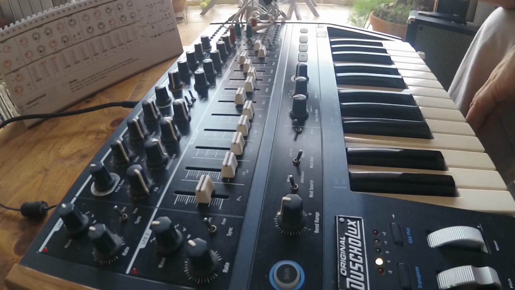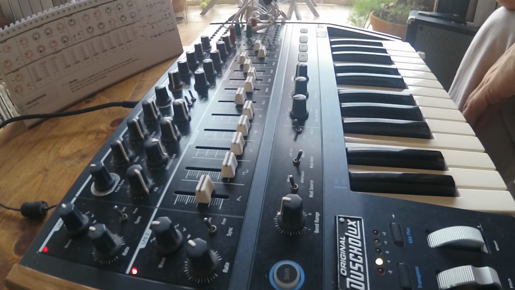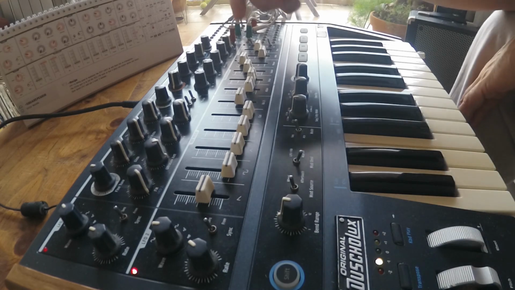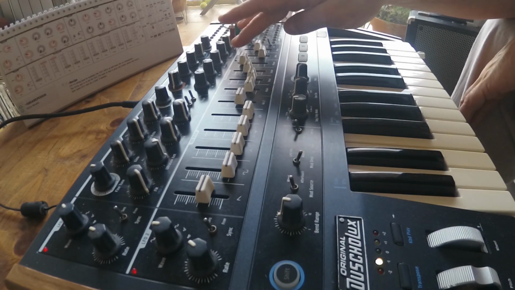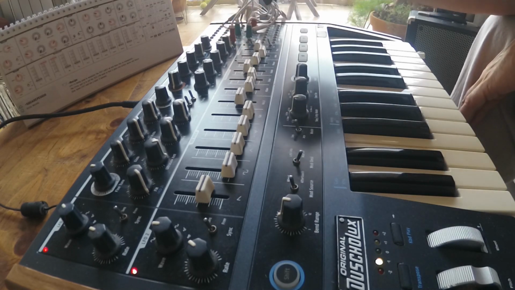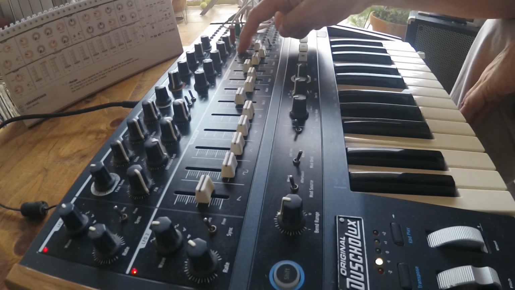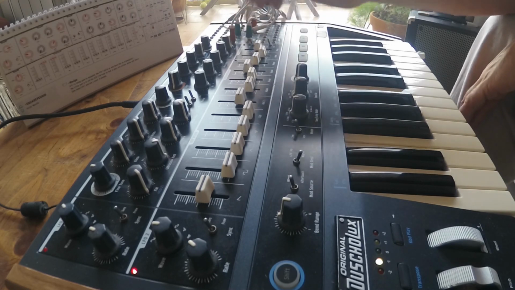Okay, so that's the oscillators, and we've seen the filter. The filter has frequency modulation. We said the ADSR was routed to the filter. Sorry, the AD envelope is routed to the filter now.